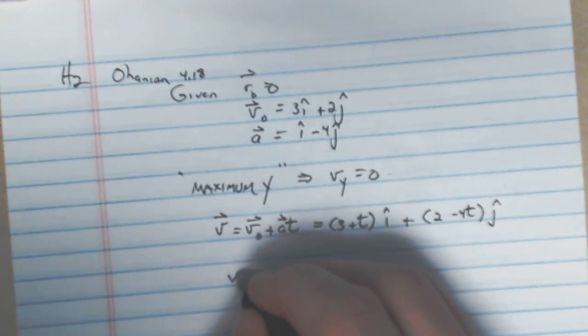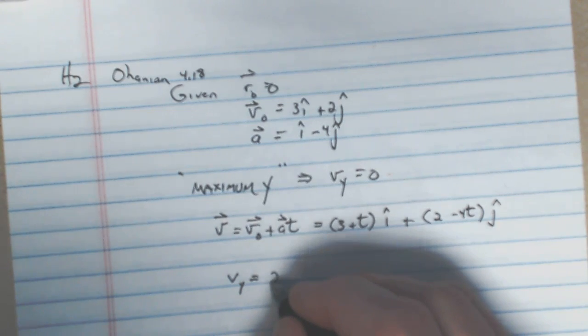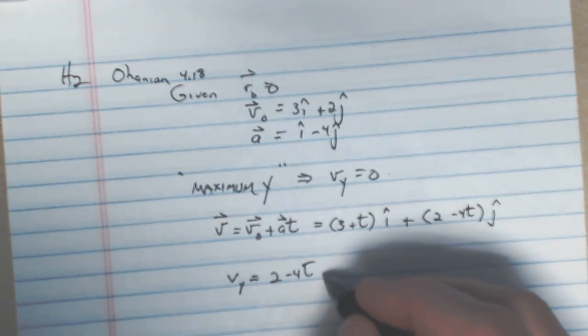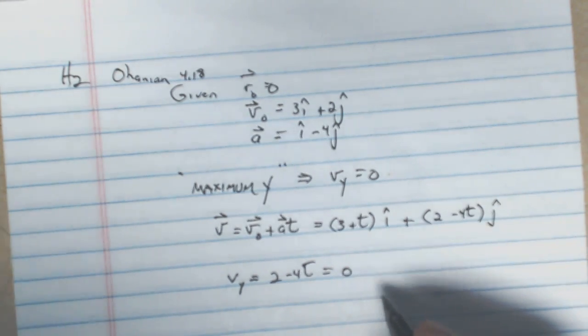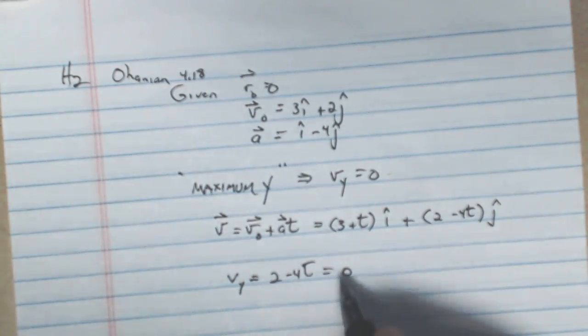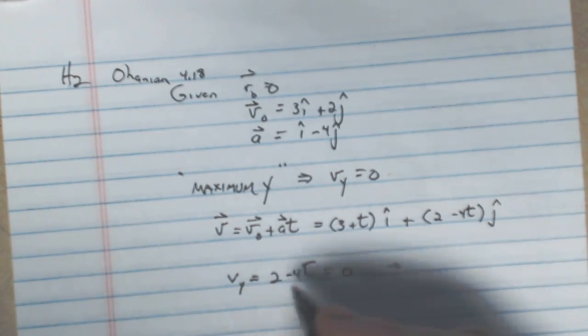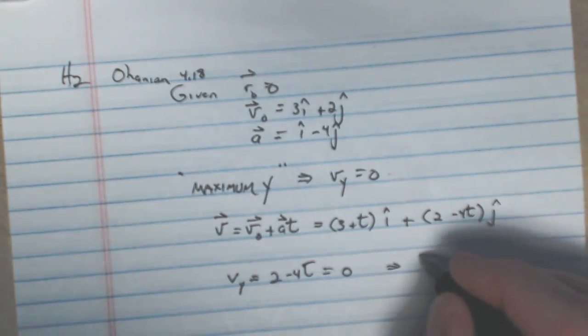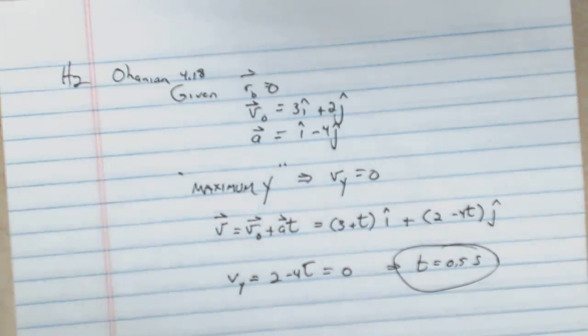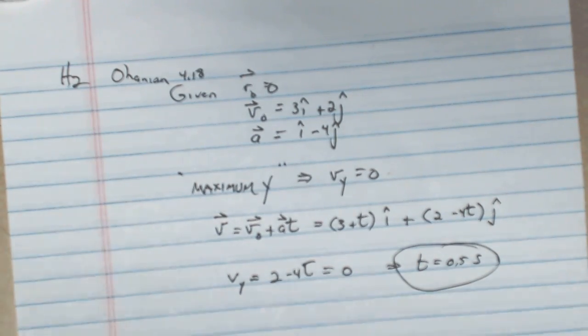We're asked for when vy equals 0. Vy is just the 2 minus 4t term, the j hat term, and we want to know when that's equal to 0, but you can solve this pretty easily with algebra. Just put 4t on the other side and say t equals 2 divided by 4, t equals 0.5 seconds. So that's when the velocity in the y direction is 0. And so that's a maximum component of y.